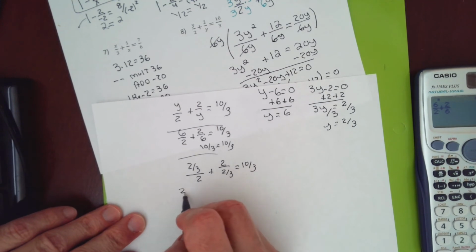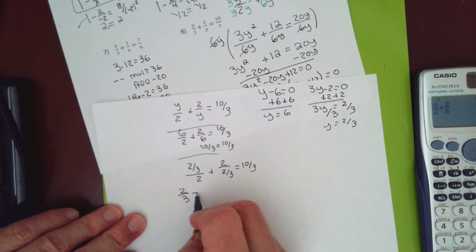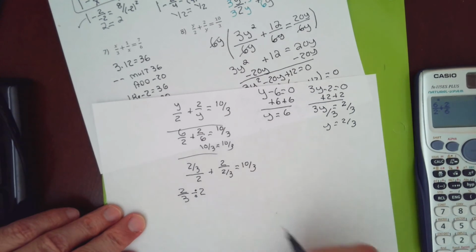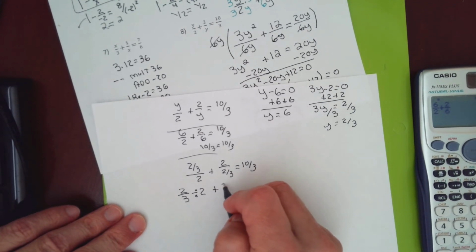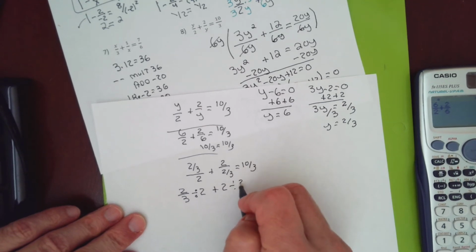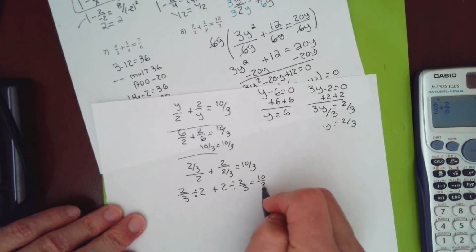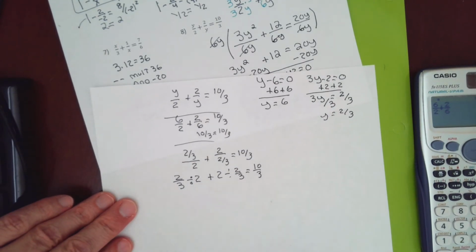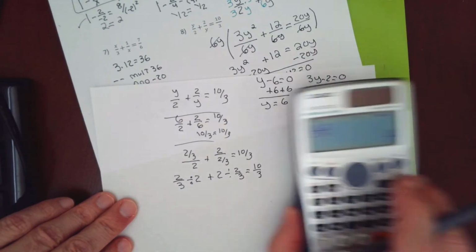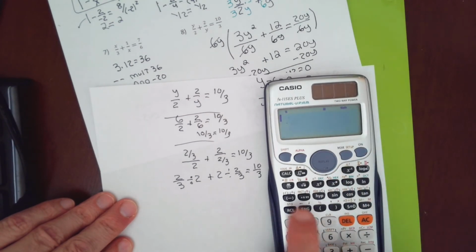The first one I can write as 2/3 divided by 2 to make that not a 3-leveled fraction, which is harder to enter. The second one, I'm going to go 2 divided by 2/3 so that's not a 2-leveled fraction. It's just easier to enter, and make sure that equals 10/3. So rather than fussing with the 3-leveled fractions, I change the fractions to divide.